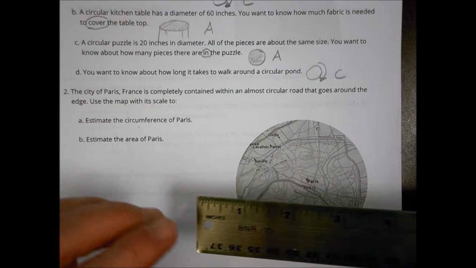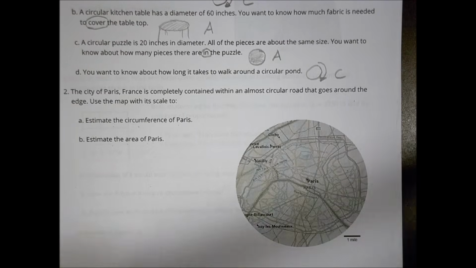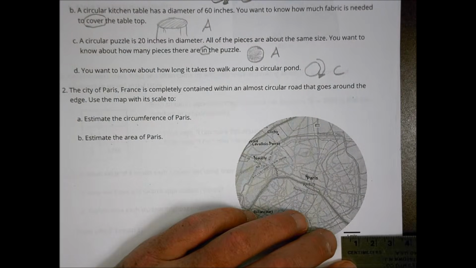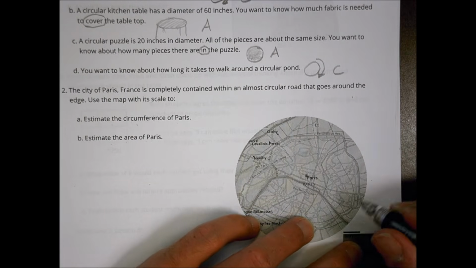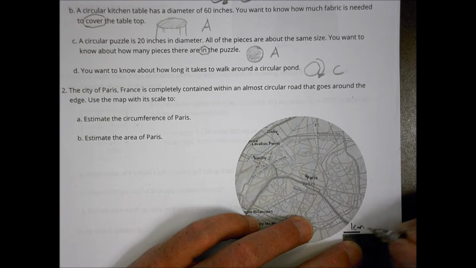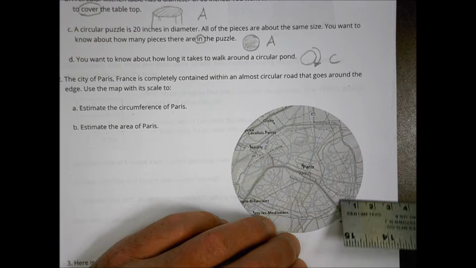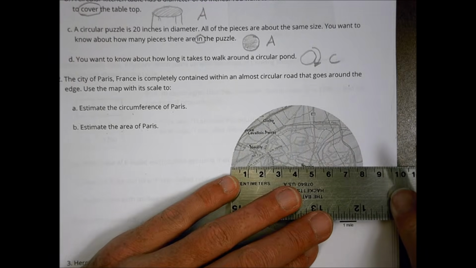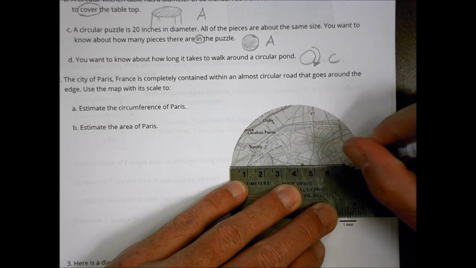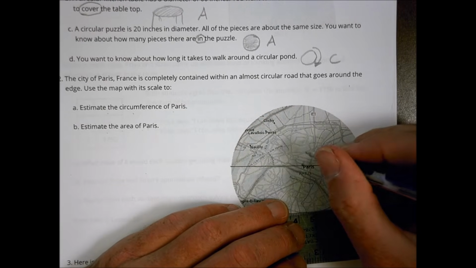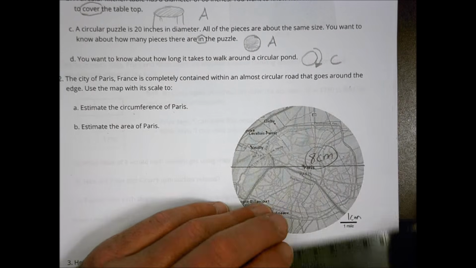As I measure this, I'm going to look for, first of all, the diameter. Well, first I'm going to look at the scale. When I look down here at my scale, what I notice is that for me, about 1 centimeter is the equivalent to 1 mile. So I'm going to use a centimeter ruler to go across this. And when I go across, just to estimate this out, we're at about 8 centimeters is about the diameter of my map of Paris.